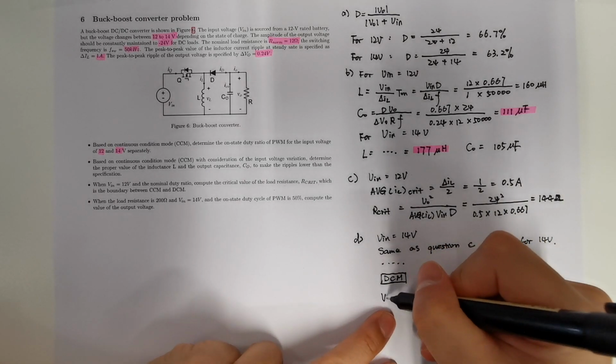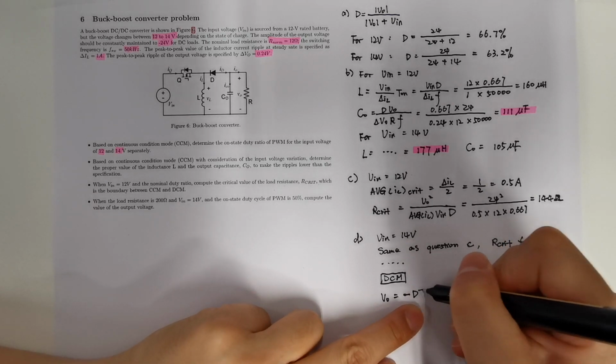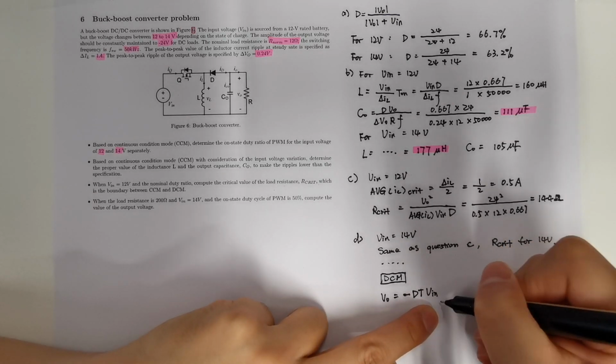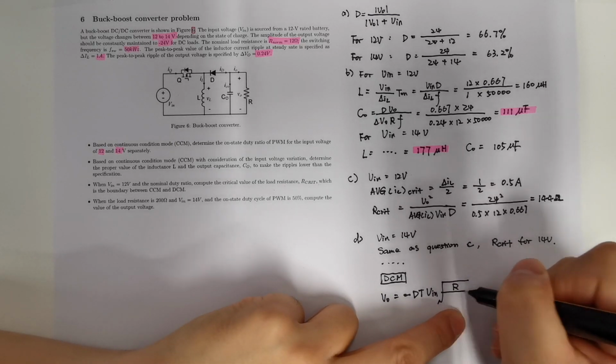So our Vout equals minus D times Vin times square root of R divided by 2LT.